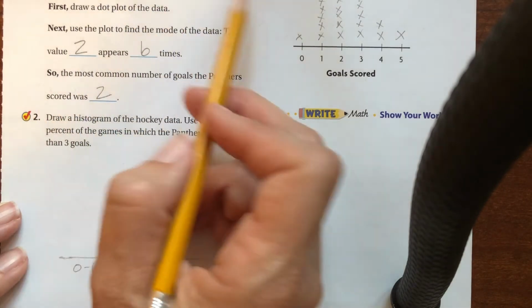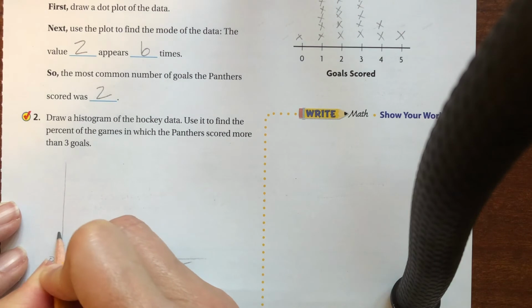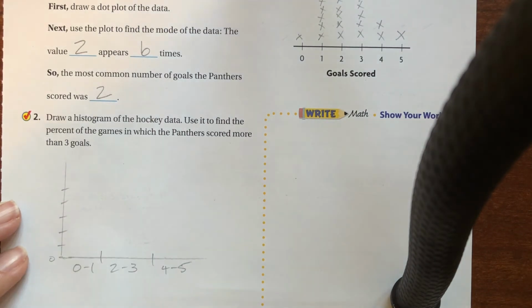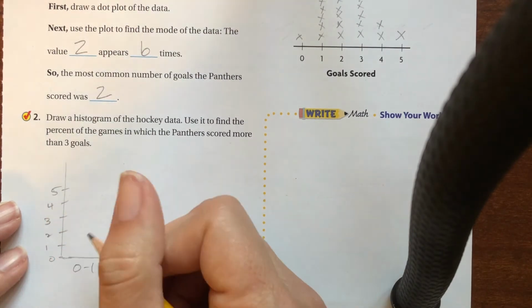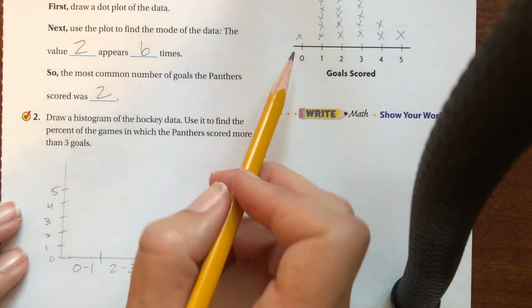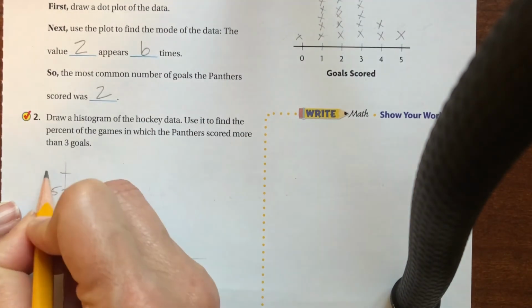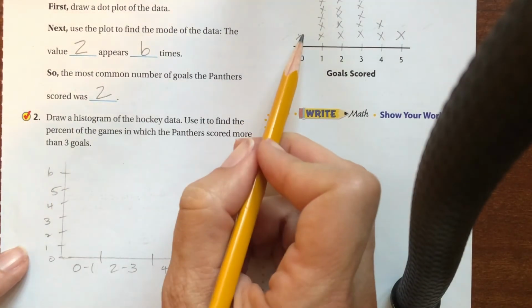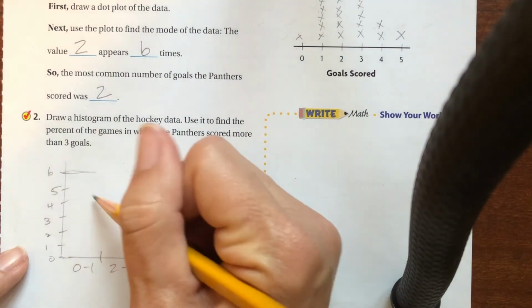And we want to go from 1 to 5 on the side. And make our histogram. So 0 to 1 is what, 6? Yeah, 6 altogether for 0 to 1.